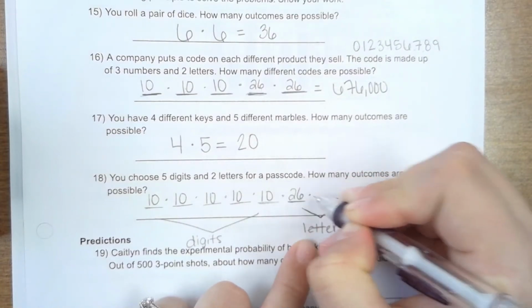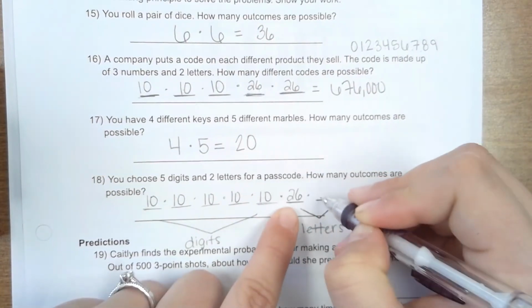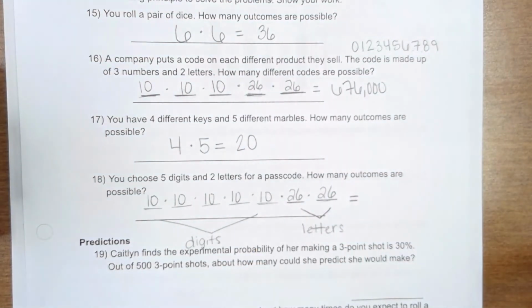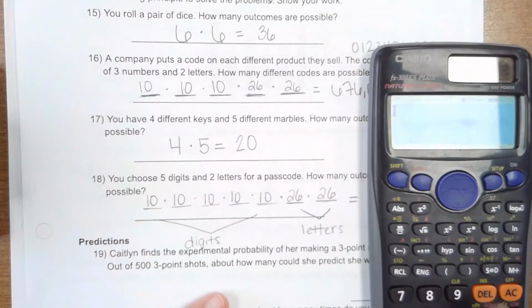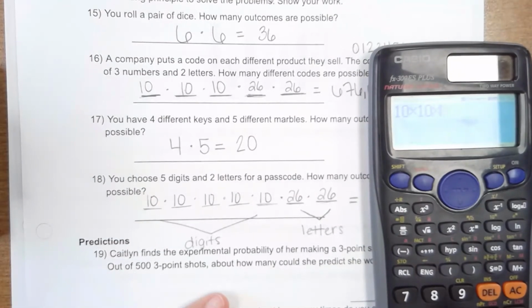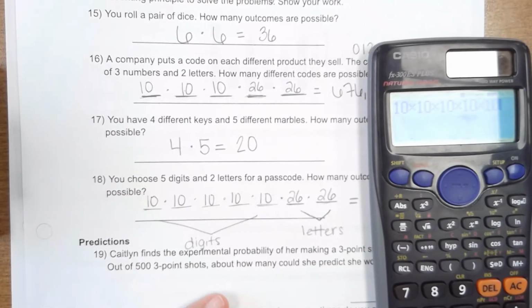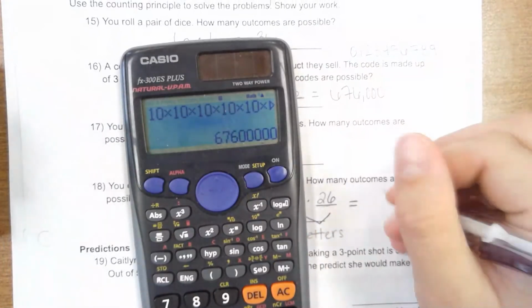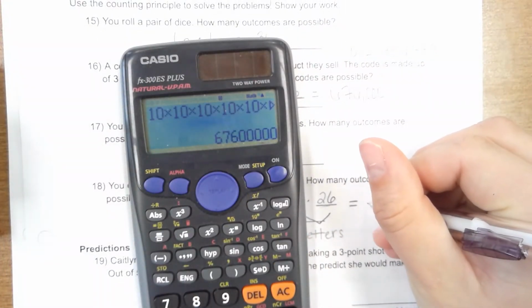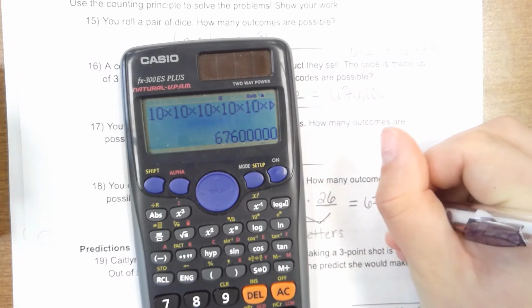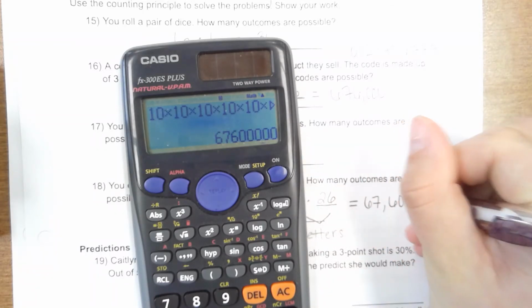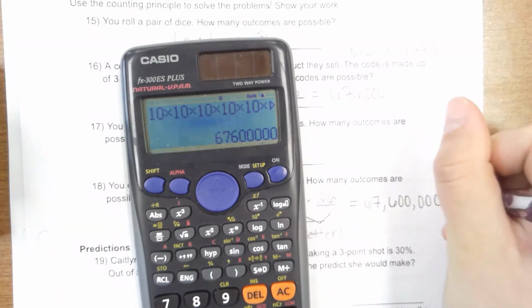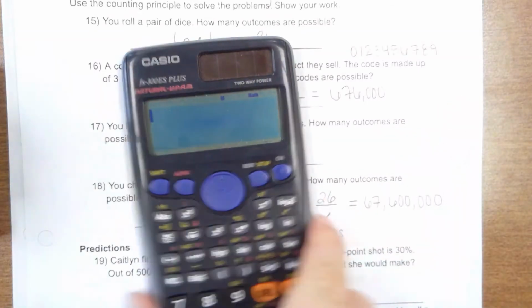So 26 different letters I can choose for my first one, and then the same for the second. So to figure out all those outcomes, just multiply those numbers together. So 10 times 10 times 10 times 10 times 10 times 26 times 26. And we get 67,600,000.